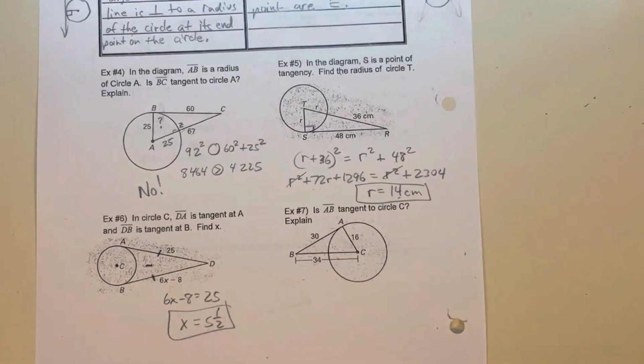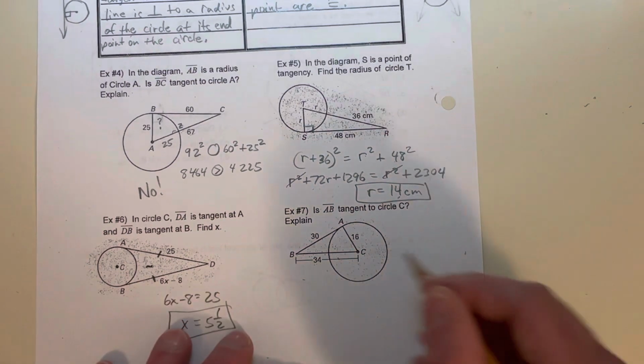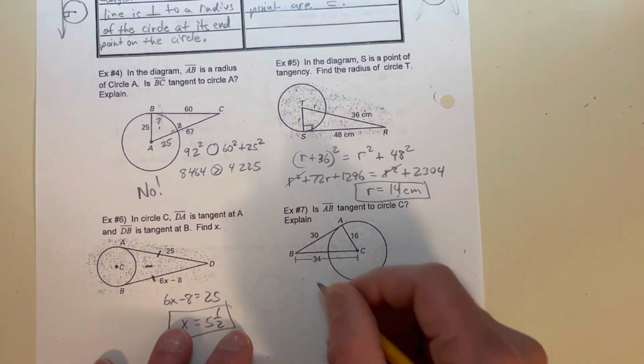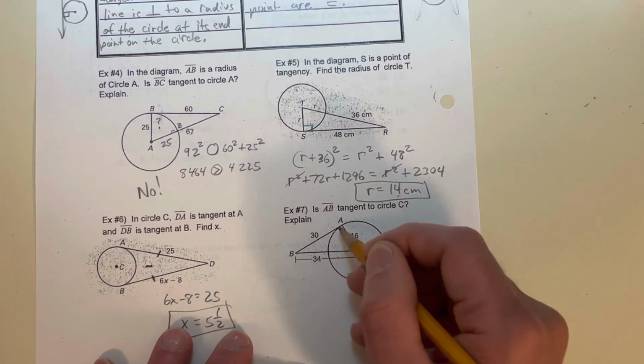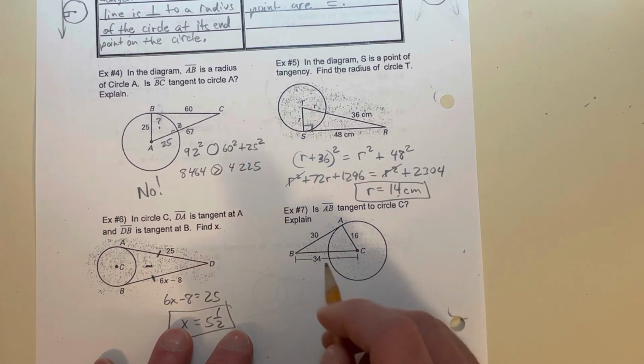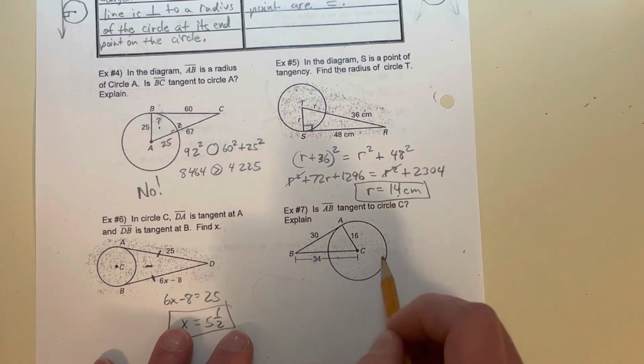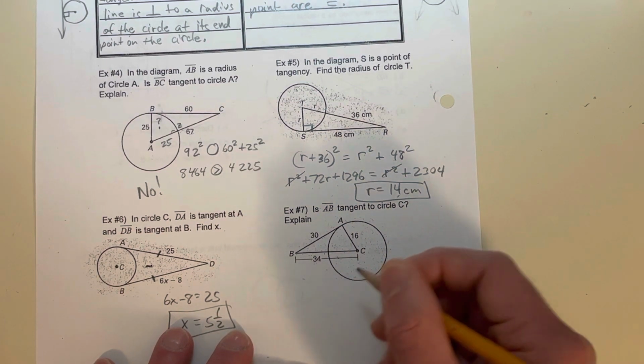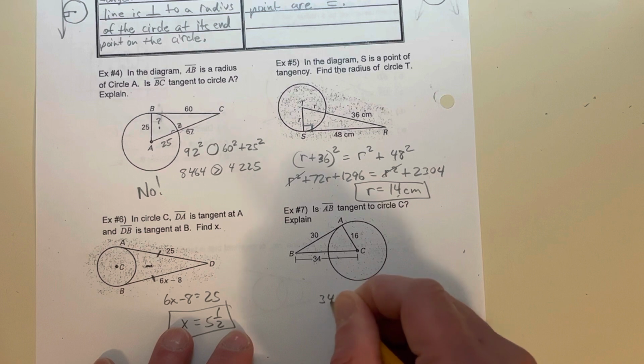And example 7, is segment AB tangent to circle C? Explain. Well, this is a similar problem, just a little more practice. Do the Pythagorean theorem to check and see what the measure of this angle is. They're very clearly stating here that 34 is segment BC. That's the longest side, so 34 squared.